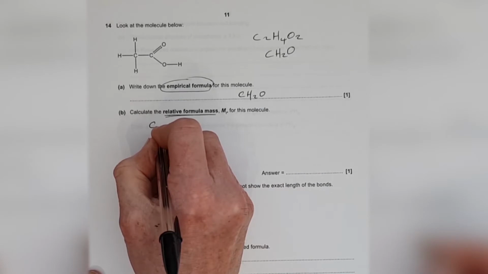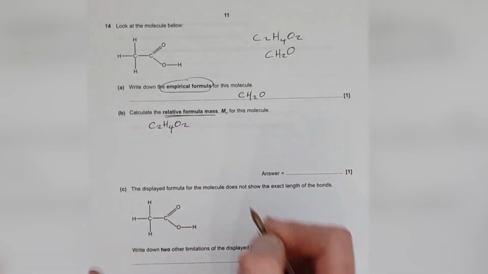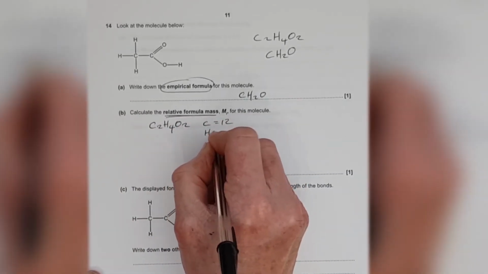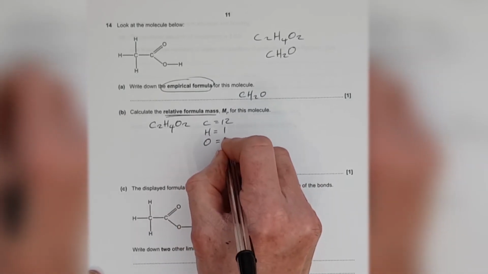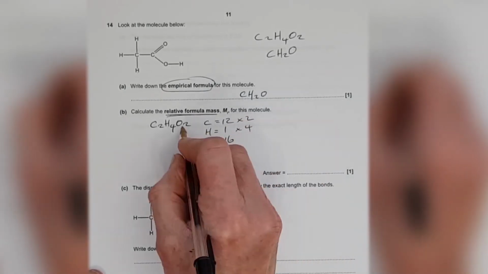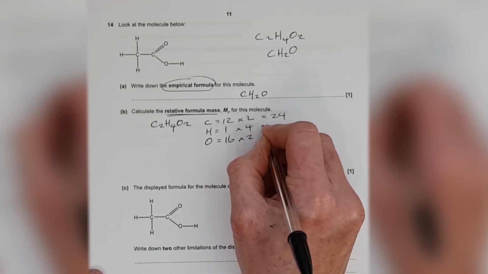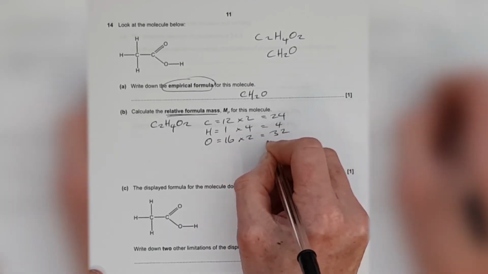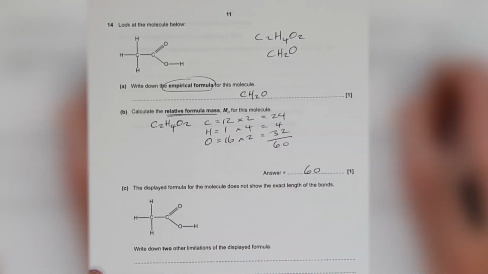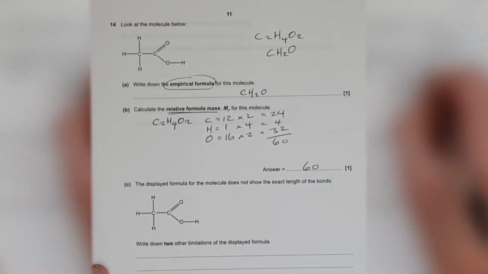So we need our periodic table for this one, and we need to find out the atomic mass of these elements. Again, if we look at the chemical formula for our molecule, we actually have 2 carbon atoms. So we need to times our mass of carbon by 2 to give us 24. We then add those masses together, which gives us 60.